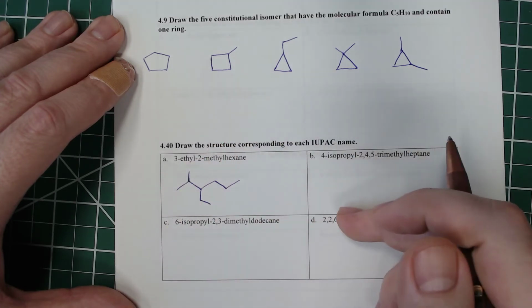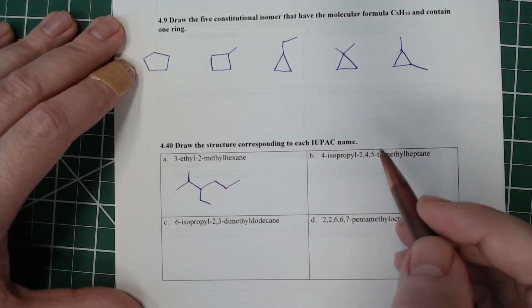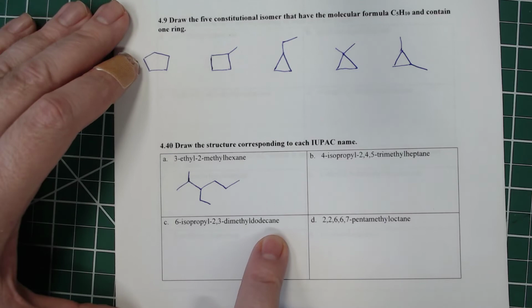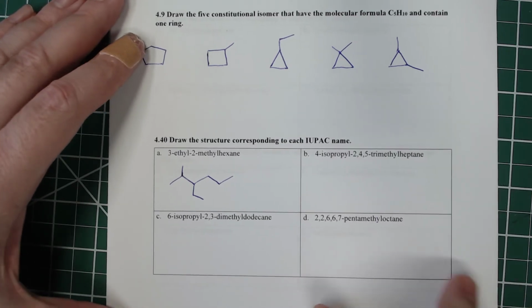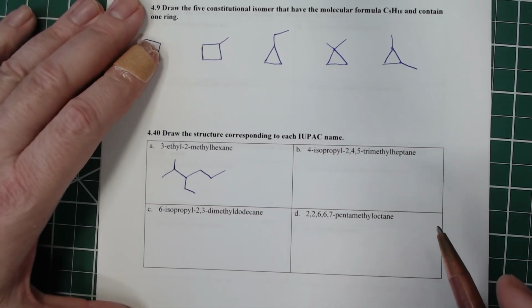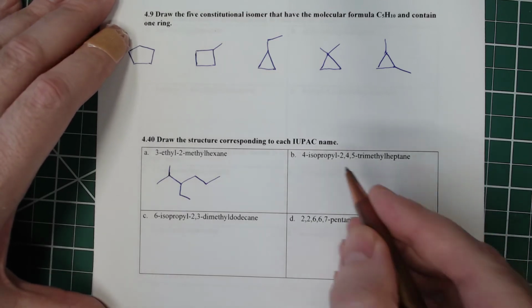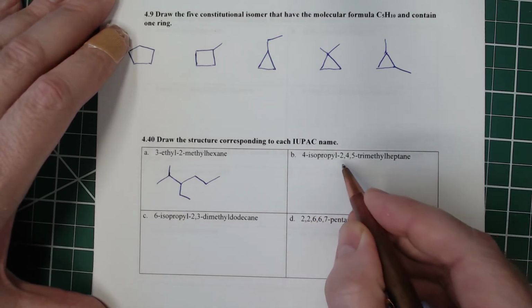If you get a really, really long chain, sometimes it's worthwhile to number it. And when we do dodecane here in a minute, I will number it because of that very reason. But anyway, that is our structure for 3-ethyl 2-methyl hexane.